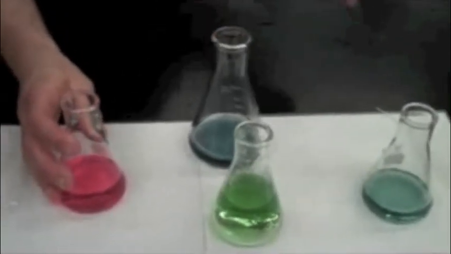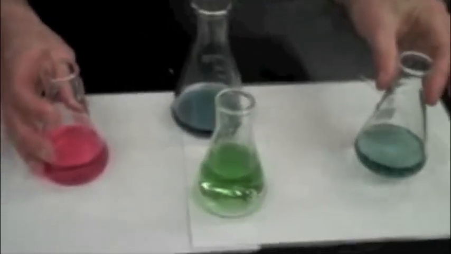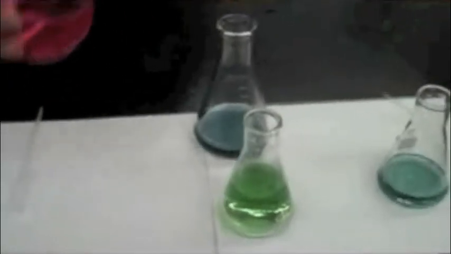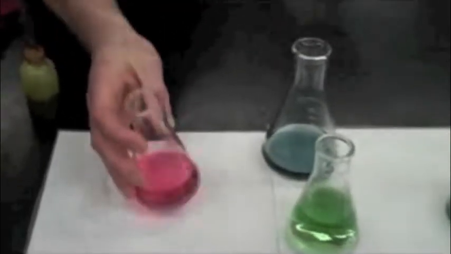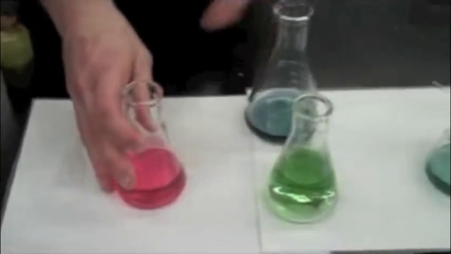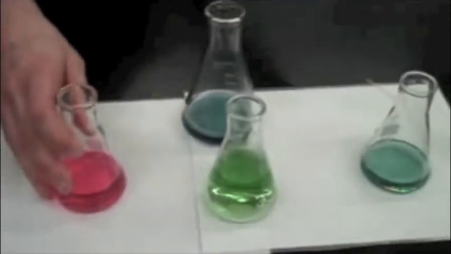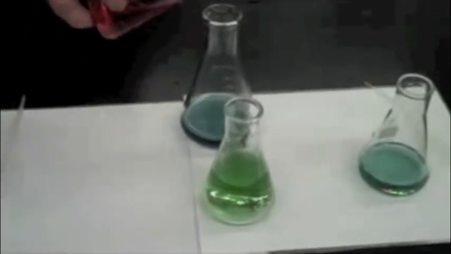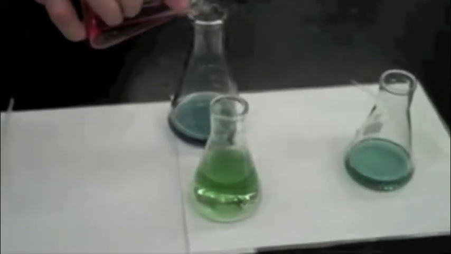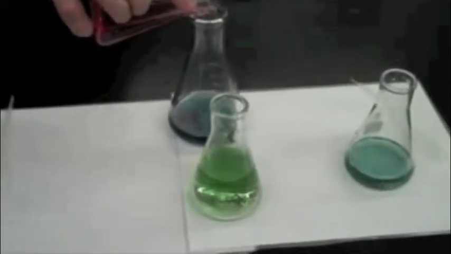The acid. Base. I have too much base, don't I? So this one limits the amount that I made. So what do I have too much of right now in here? Right, the color is showing me that I have an excess amount of base, and therefore I have a limited amount of acid. What happens if I add more? Then it'll change colors. Eventually, I should be able to get it to change color.